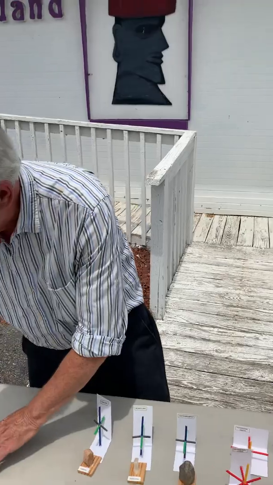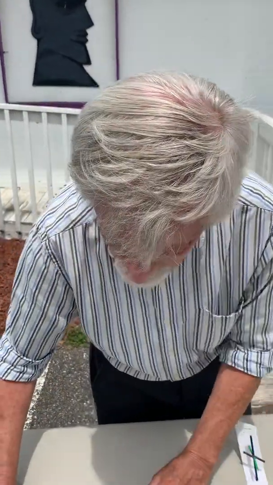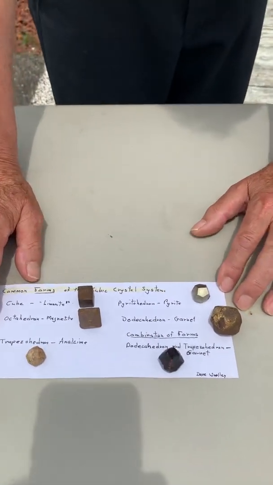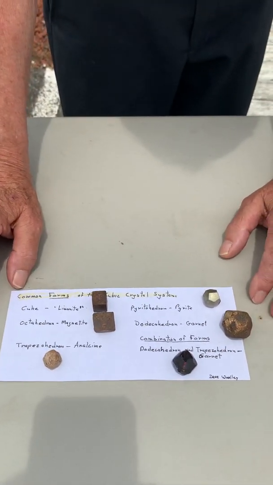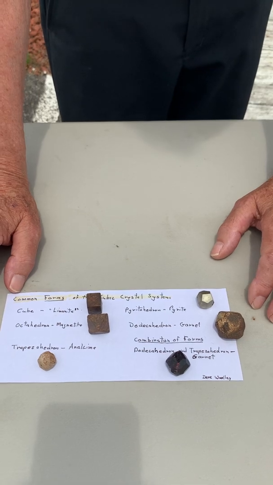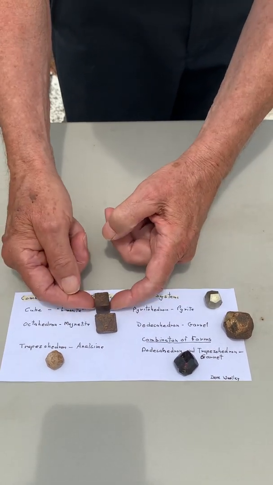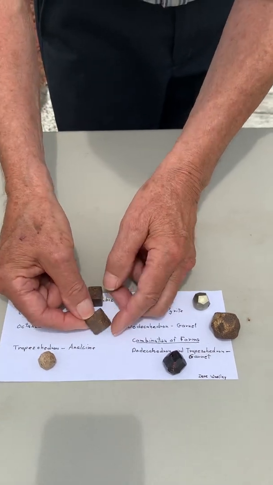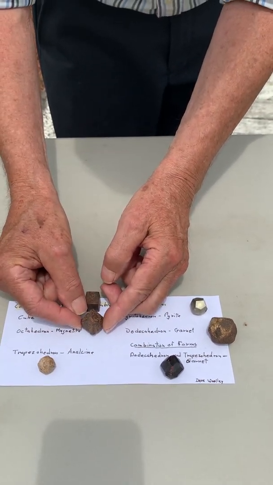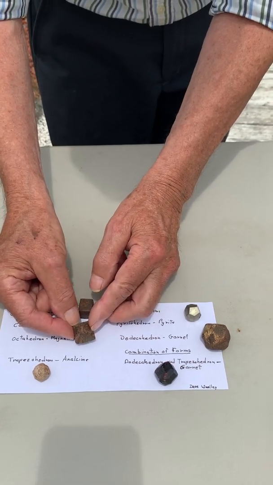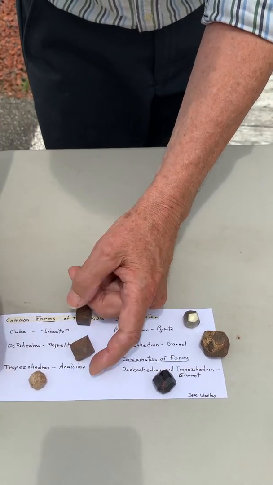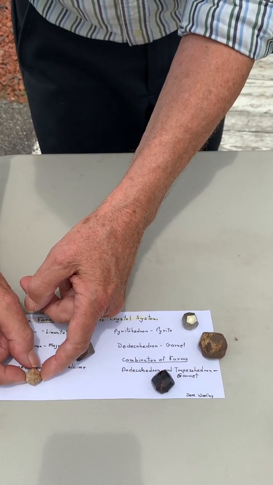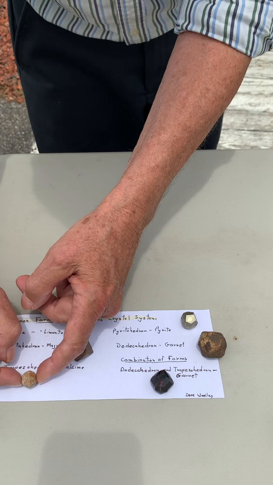Here I'm also going to show, on this sheet of paper, several minerals that are all cubic crystal system minerals. They don't all have the same form. Here's the cube, three axes, left, right, front, back, top to bottom. Here's the octahedral. Now it's difficult for me to hold, but here are several other cubic crystal system minerals of different forms.